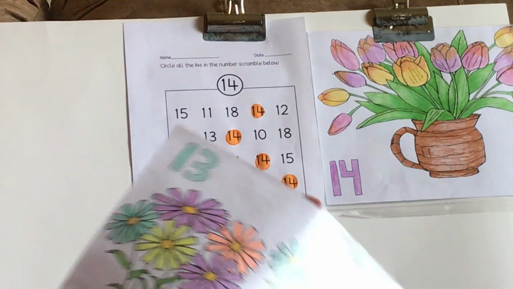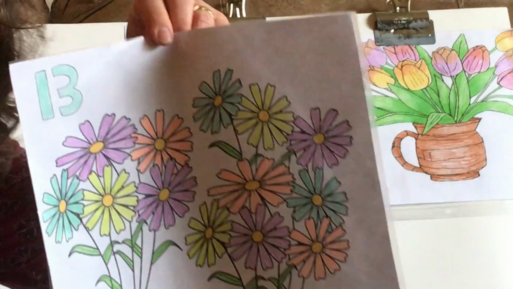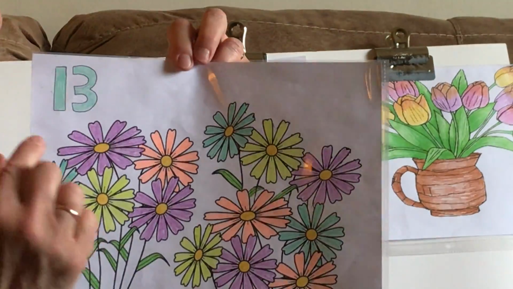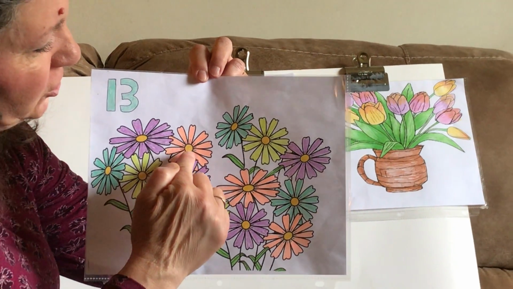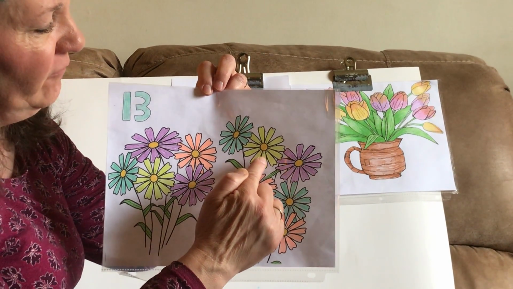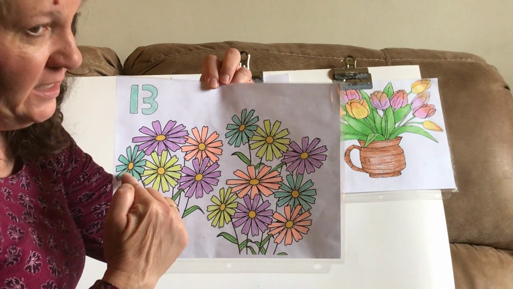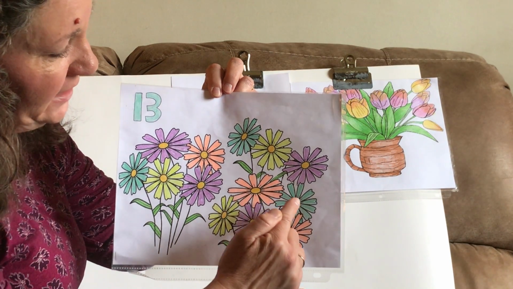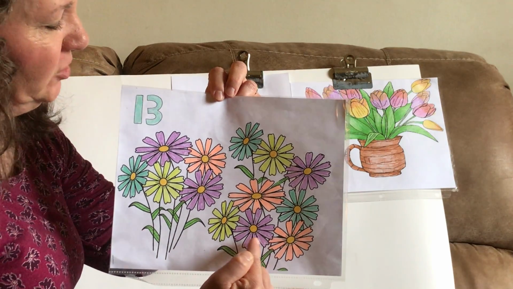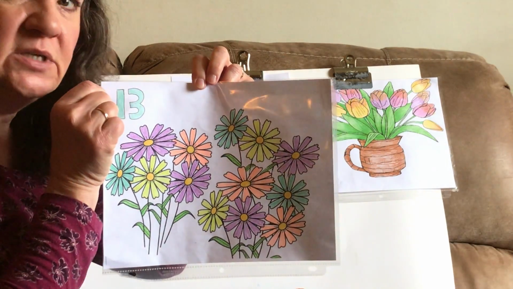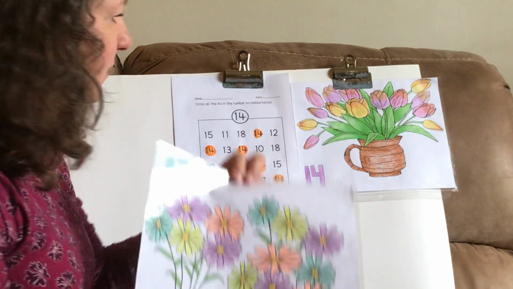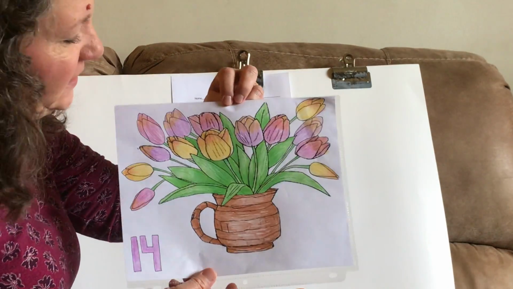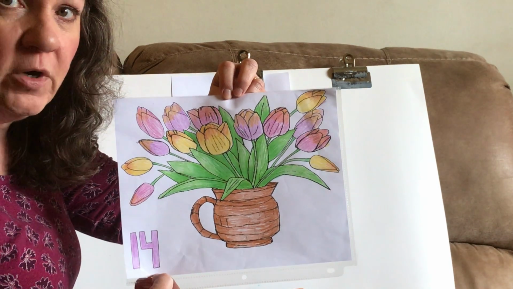Okay, so we've been working with these two numbers this week. What number is this one? This is number 13. Okay, let's count one more time. 1, 2, 3, 4, 5, 6, 7, 8, 9, 10, 11, 12, 13. What is this number? 13. Okay, and this one here is what number? 14. Remember 1, 4 is number 14.